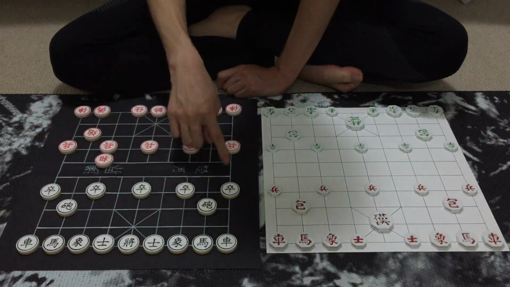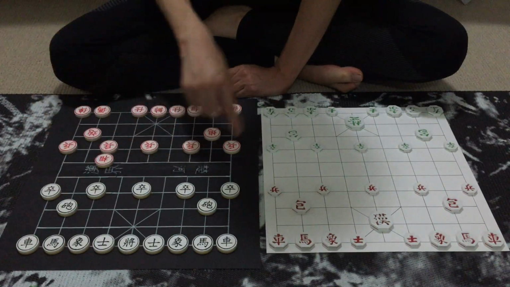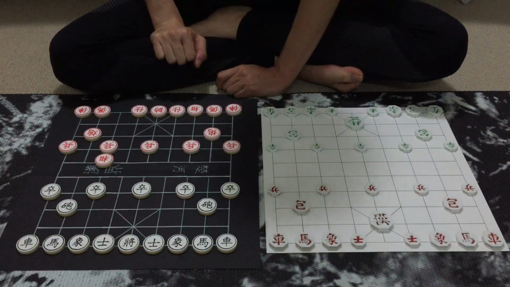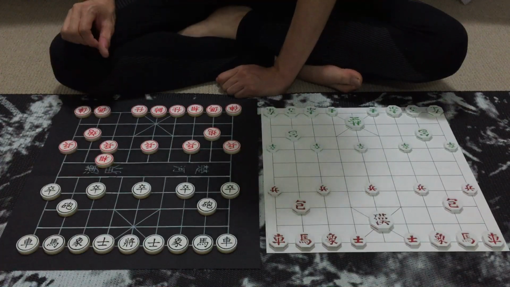So this is the river on the board in Chinese chess, where you see a group of squares arranged horizontally that are connected. These lines don't go through. That's called a river.